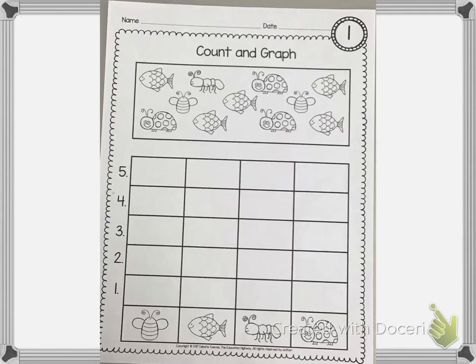Hey there, friends. For math this week, one of our I can statements is I can organize data with up to 3 choices. Is that true for you? I hope so. But if not, that's okay. We're going to still keep working on it. In fact, today we're going to work on just that part of our standard. I can organize data with up to 3 choices.